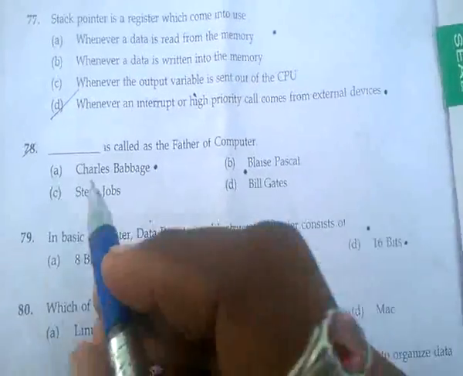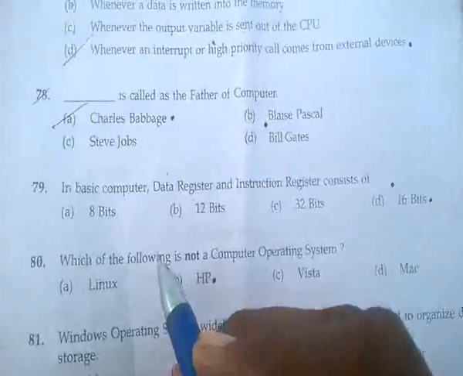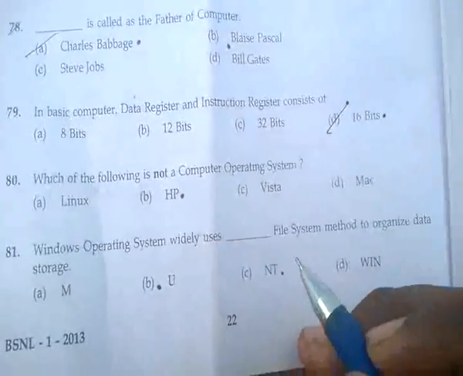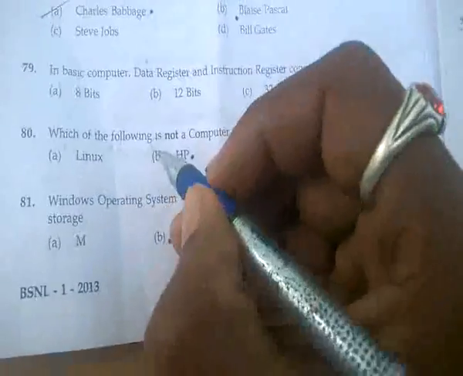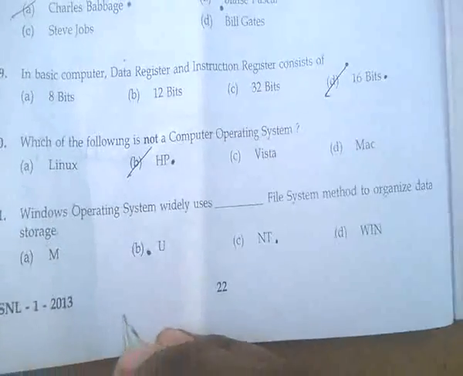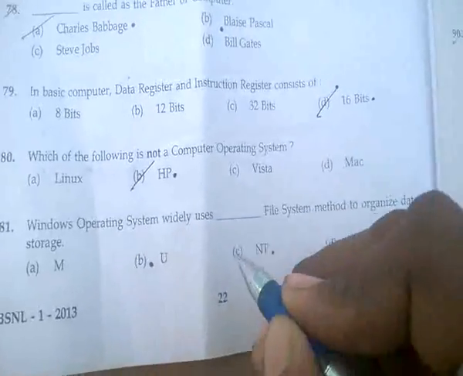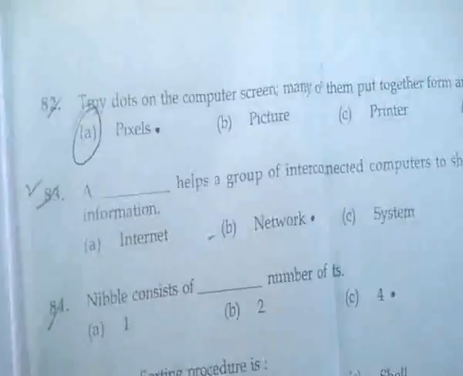Dash is called the father of computer, Charles Babbage. The basic computer data register is nothing but 16 bits. Which of the following is not a computer operating system? Nothing but HP. Windows operating system widely uses the dash file system method to organize data storage, nothing but NT. Tiny dots on the computer screen are nothing but pixels.